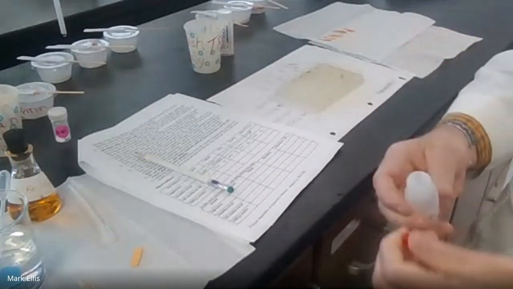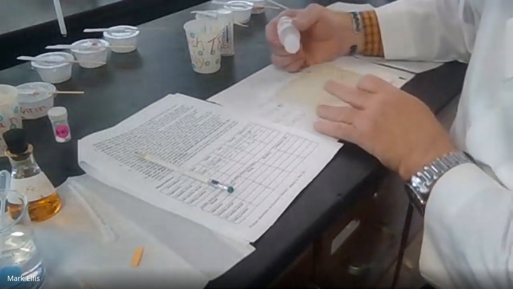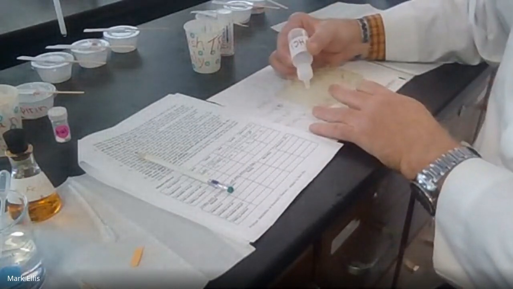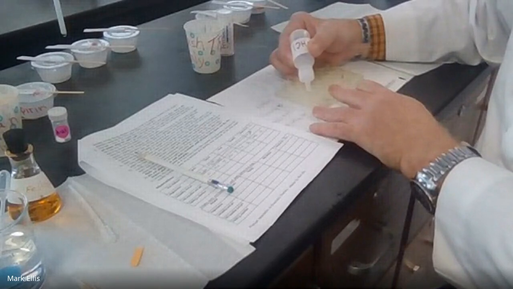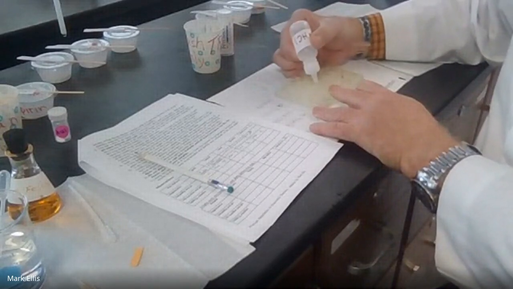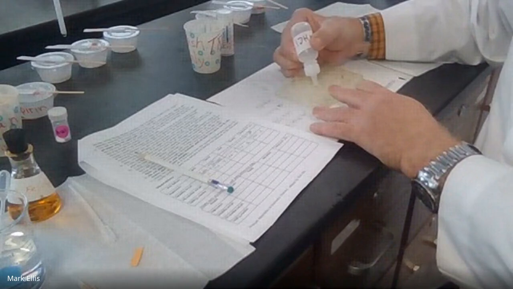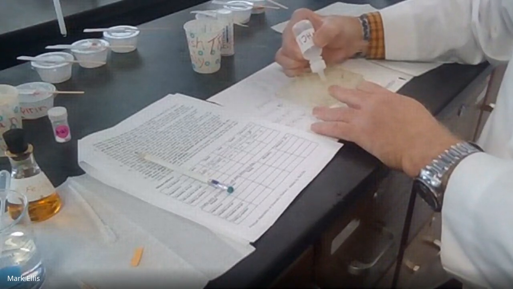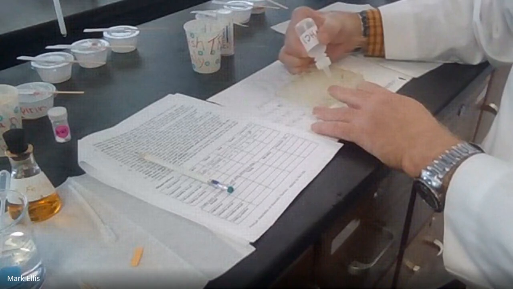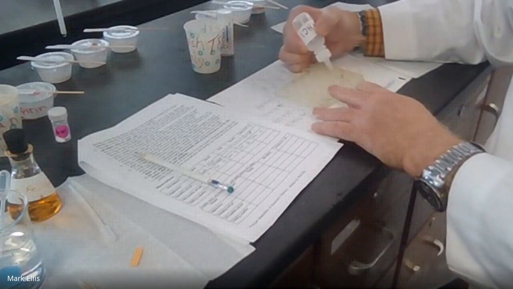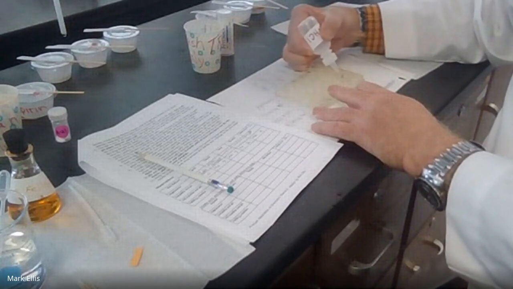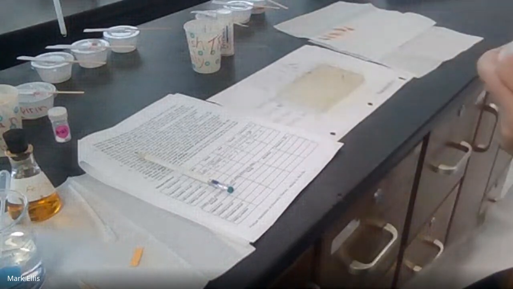So I'm going to take the cap off. We're going to do about 5 drops. 1, 2, 3, 4, 5. I think a couple of those I only had 4 in. That's good enough. Put the cap back on, put it away.